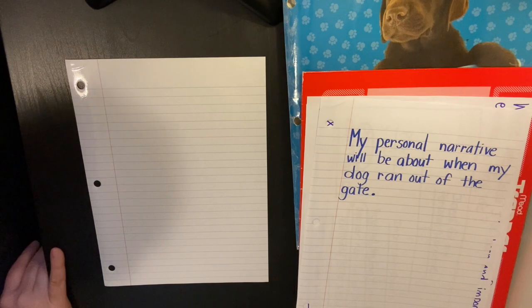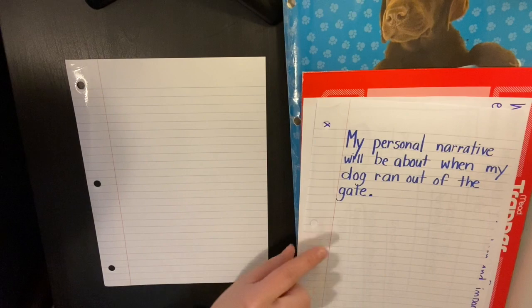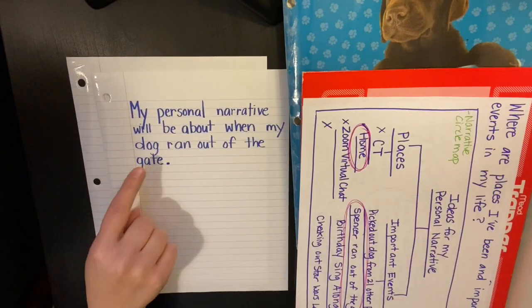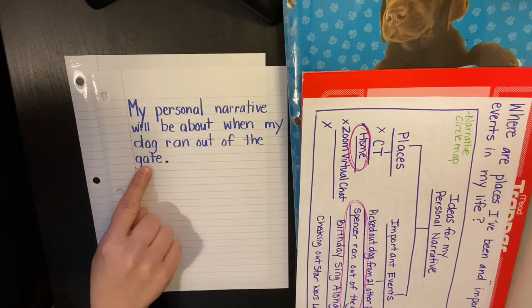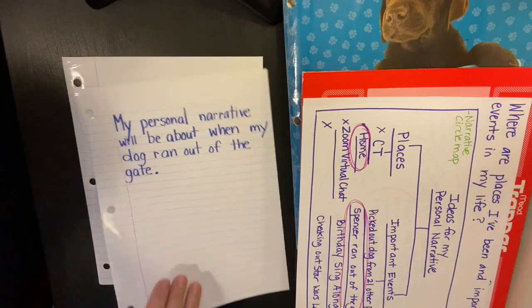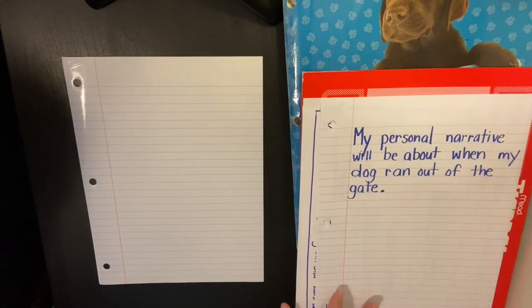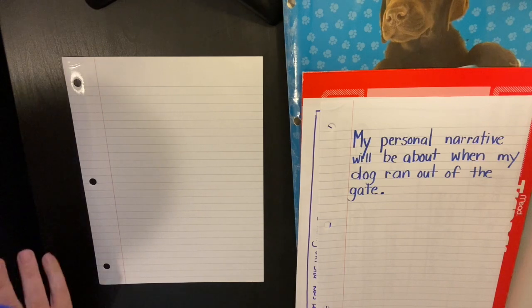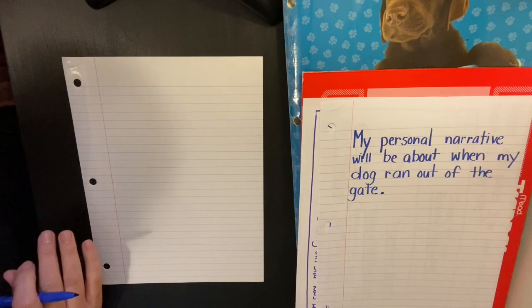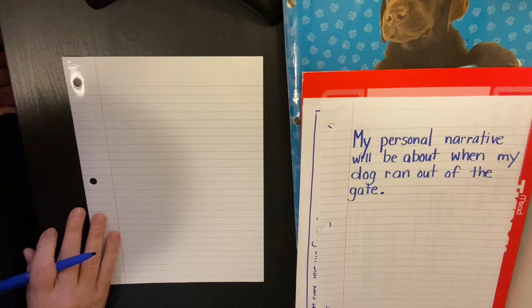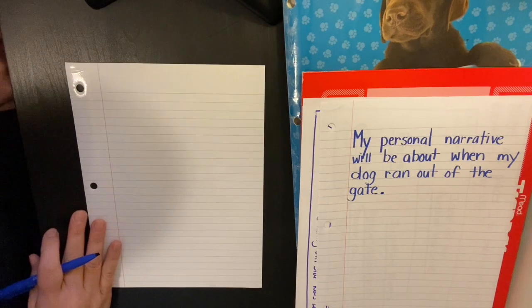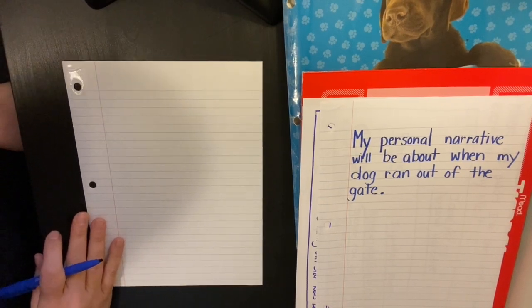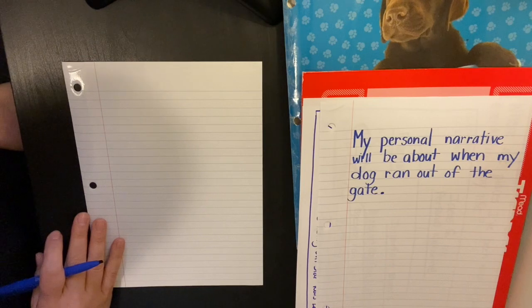So today, our job will be to elaborate on our original story sentence about what our personal narrative will be about. We need to stretch this out and give lots of details about that story. But we're going to do that in a special way today. We will write each sentence on its own line. So watch me as I come up with my ideas for my personal narrative story.